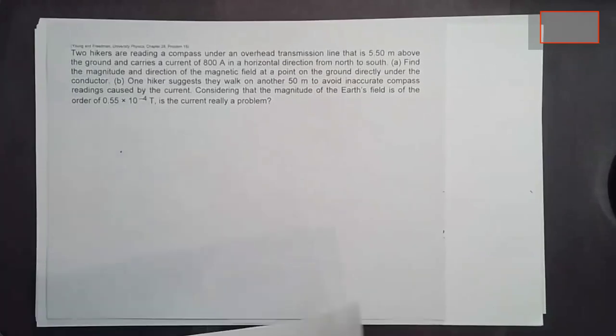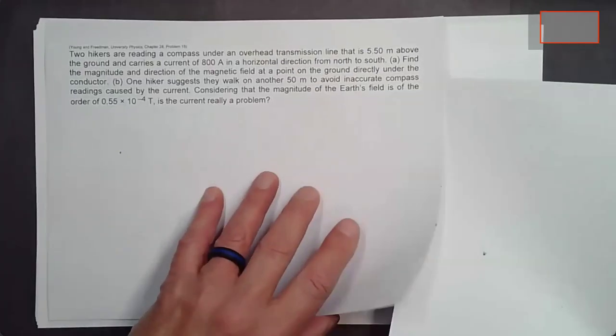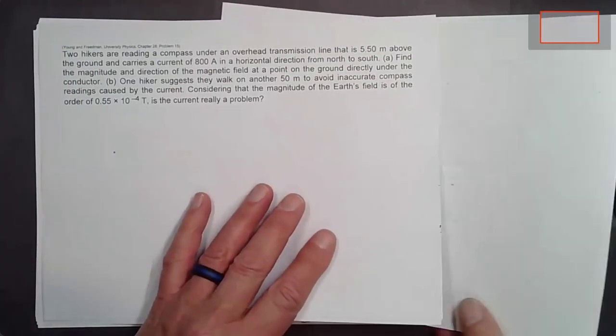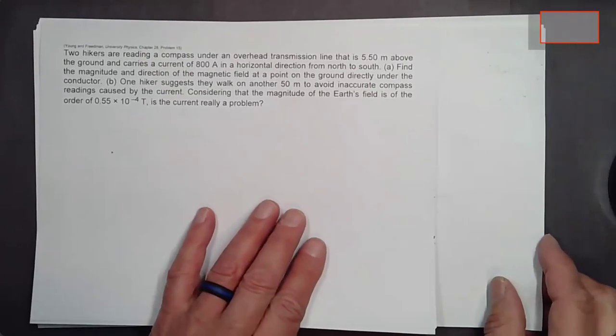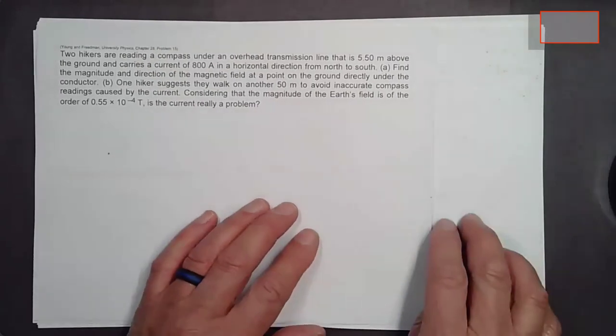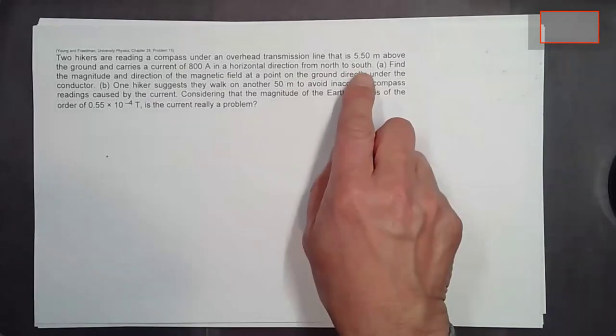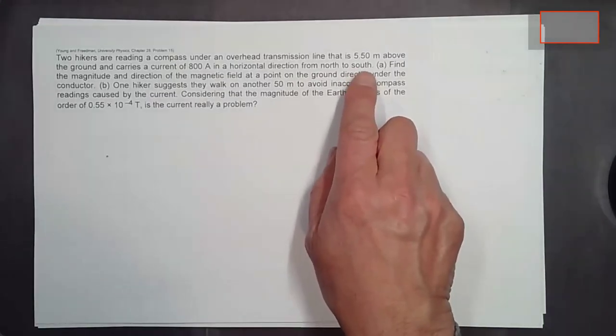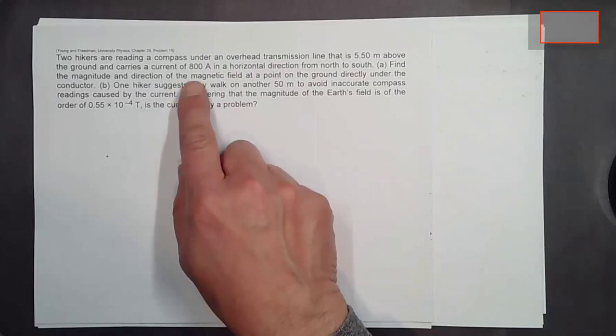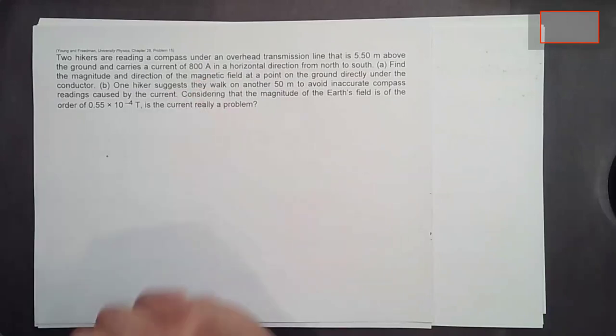We've got time for one more here. This is a very similar problem. We've got two hikers reading a compass under an overhead transmission line that's 5.5 meters above, so it's a lot farther away from them. Carries a current of 800 amps in a horizontal direction from north to south.